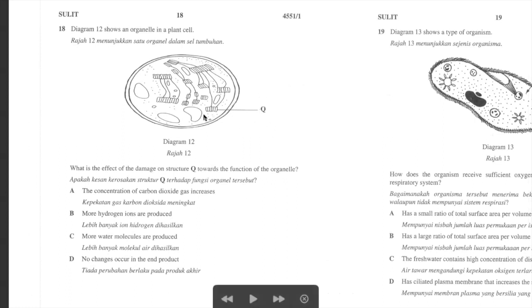So Q ni adalah granum. Granum is the place where the light reaction occur. Betul tak? So bila light reaction kat sini tak boleh berlaku disebabkan ada damage kat Q, mestilah the release of oxygen will be reduced. Betul tak? Bila oksigen tu tidak dapat dihasilkan, so, alternatively, the plant will focus on respiration instead of photosynthesis. Okay, respiration dia akan hasilkan apa? Akan hasilkan carbon dioxide. So, that's why A is the answer.